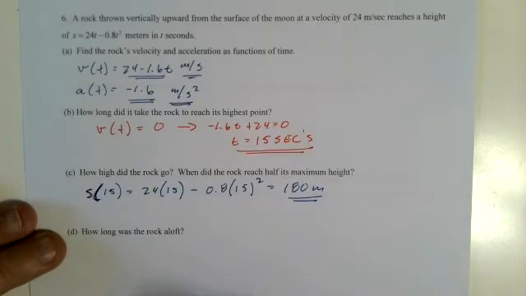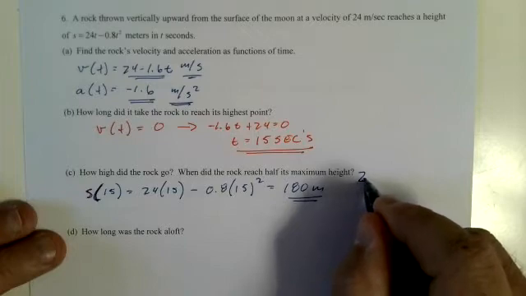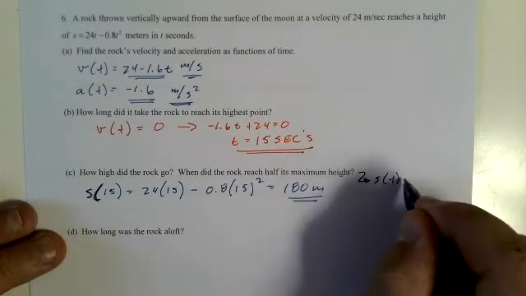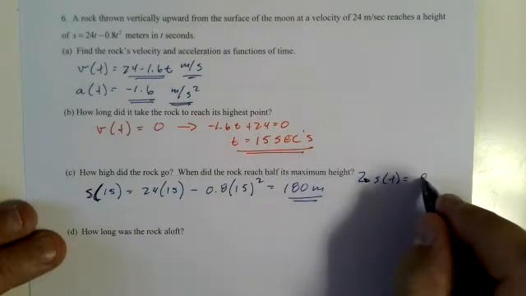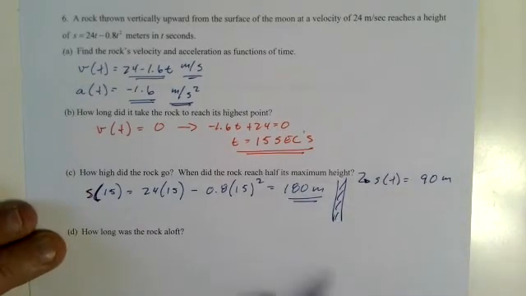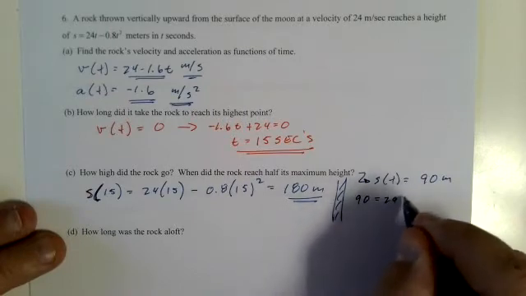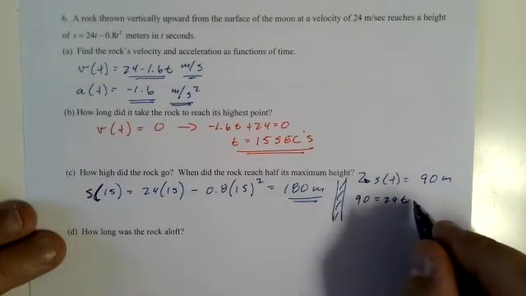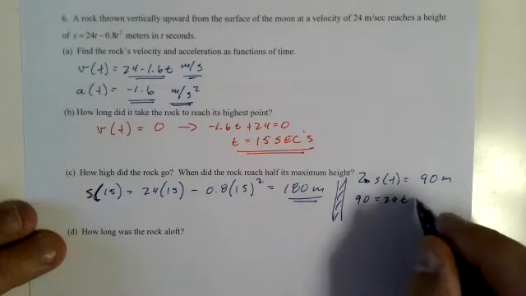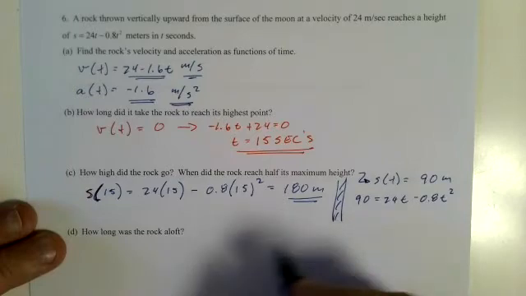When did the rock reach half its maximum height? Well, that's when S of t equals 90 meters. So 90 equals 24t minus 0.8 t squared.